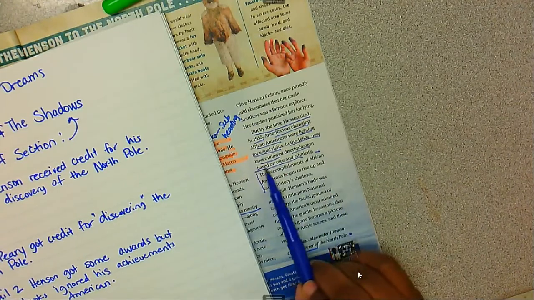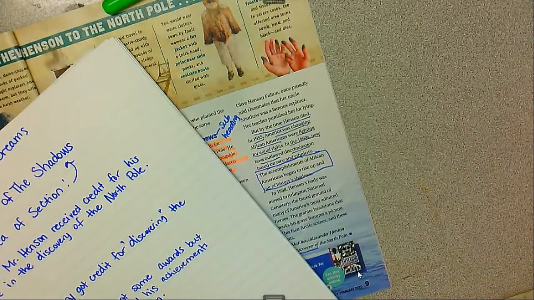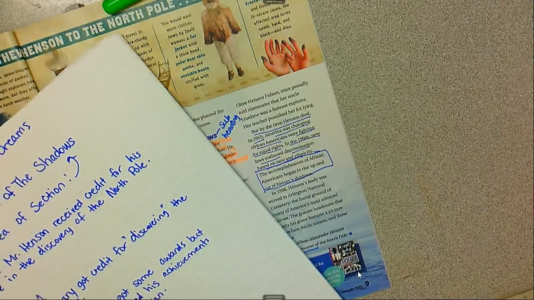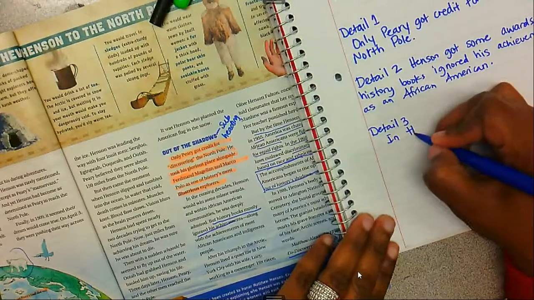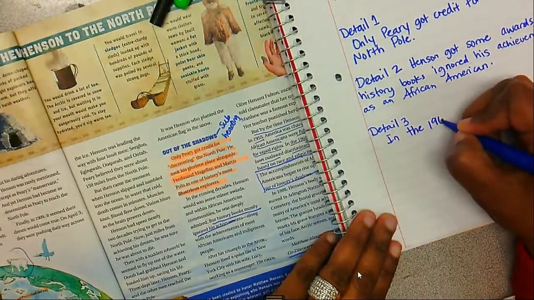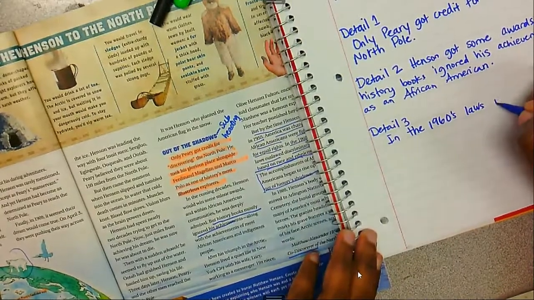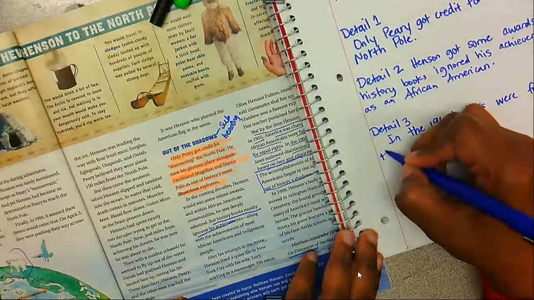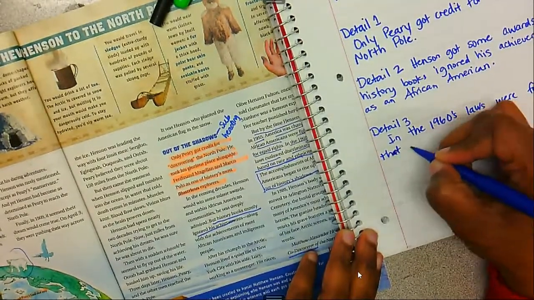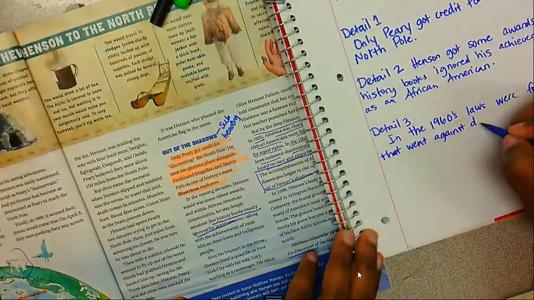So this is where, I would now go ahead and say that in the 1960s, laws were formed that went against discrimination.